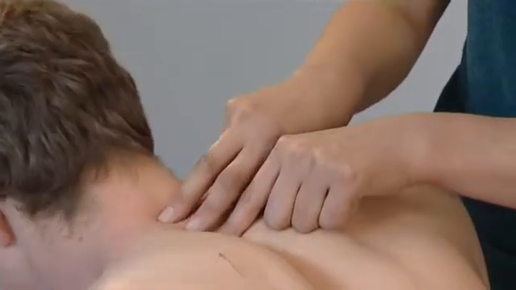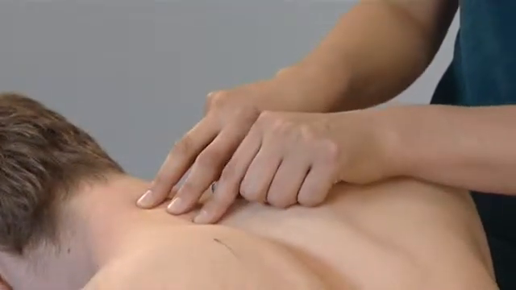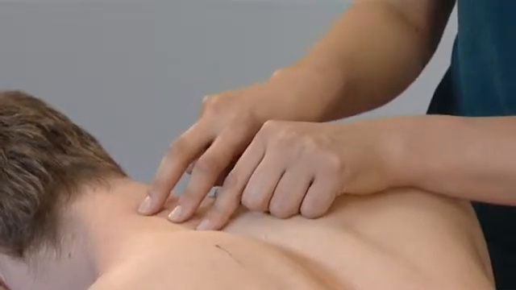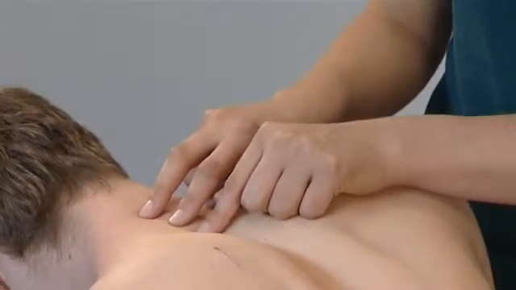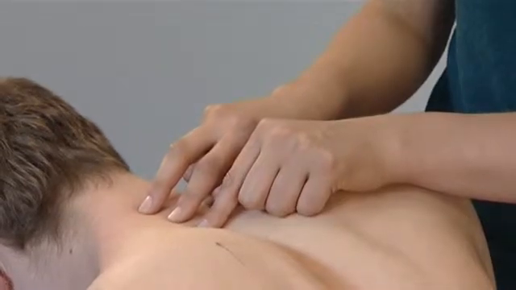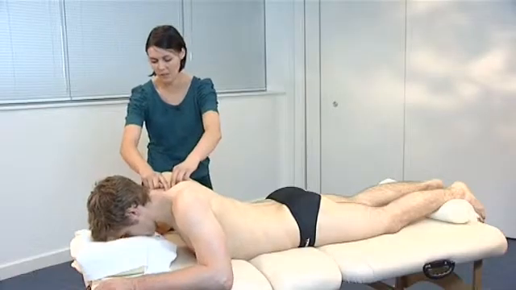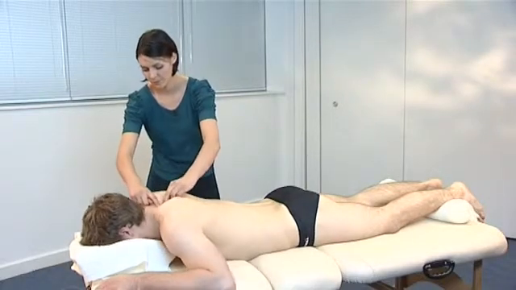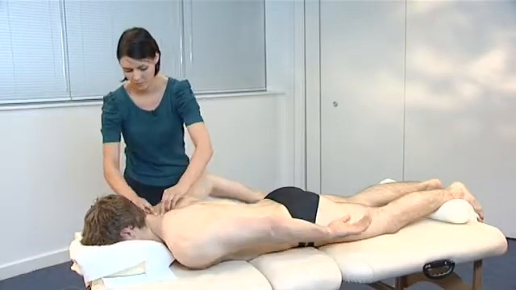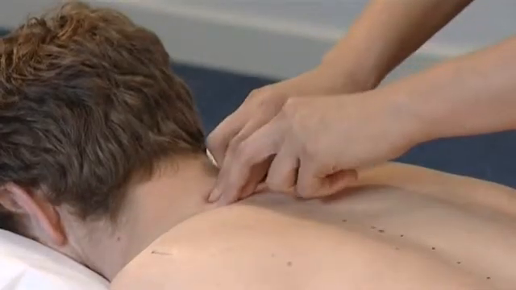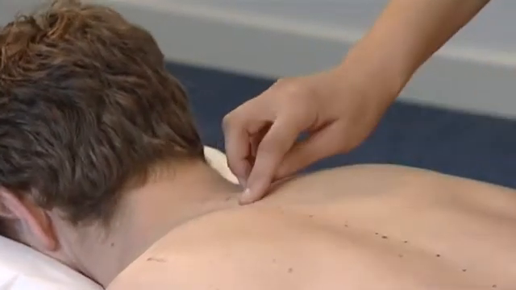When I'm quite sure which is C7, I'm going to keep my finger on the vertebra, palpate the gap underneath the vertebra, and ask Laurie to put his arms by his side and make himself comfy again. So C7, T1.